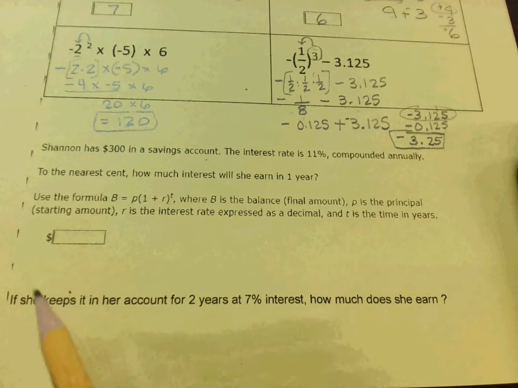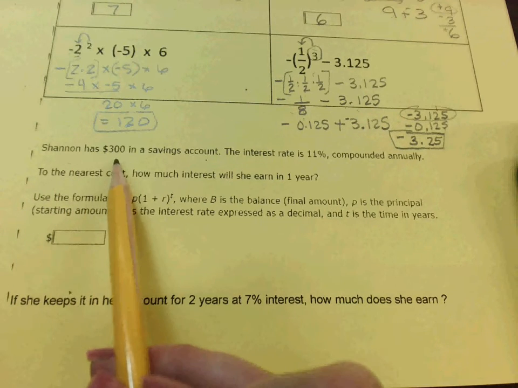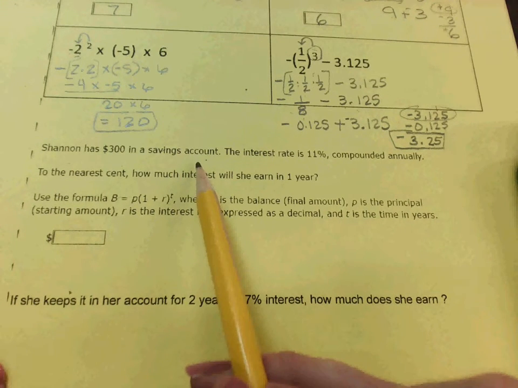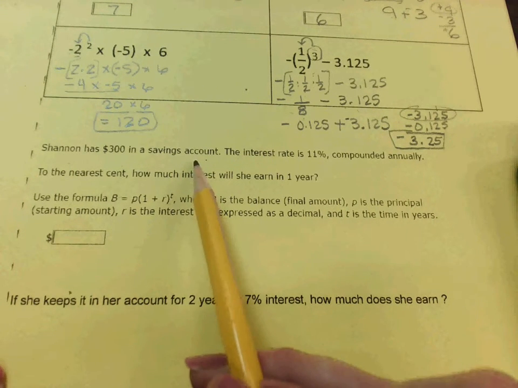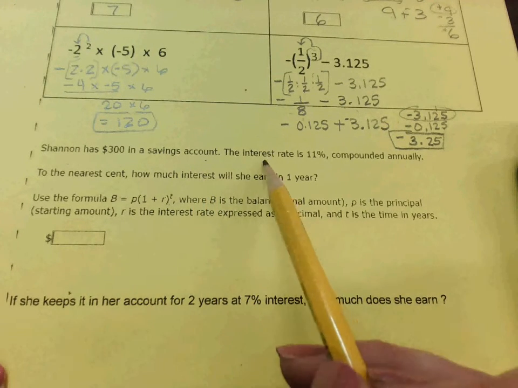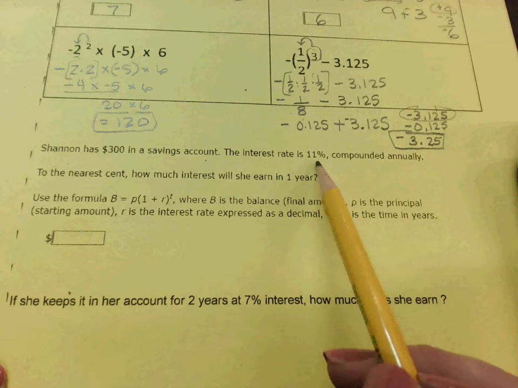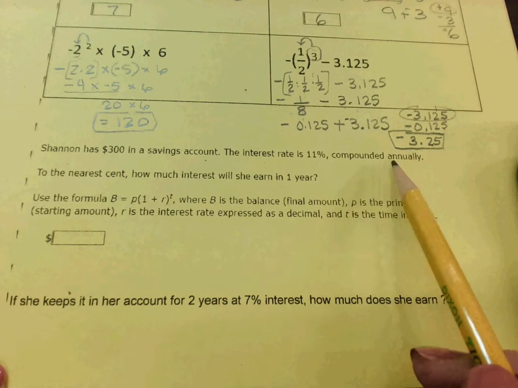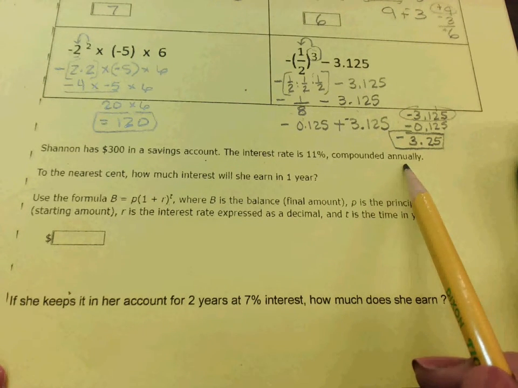So in this situation, Shannon has $300 in a savings account. Maybe this is money she's accumulated from birthdays and Christmases, and she's been encouraged to put in a savings account. The interest rate on the savings account is 11% compounded annually. You know you're in 7th grade. You probably don't know exactly what that means.